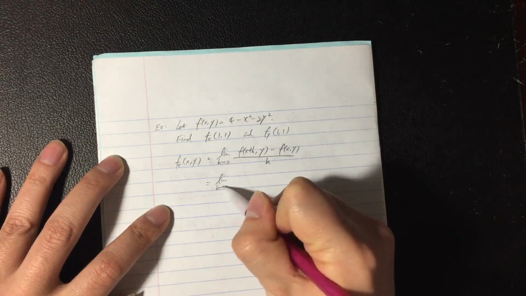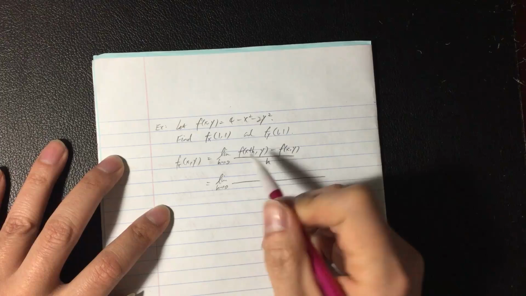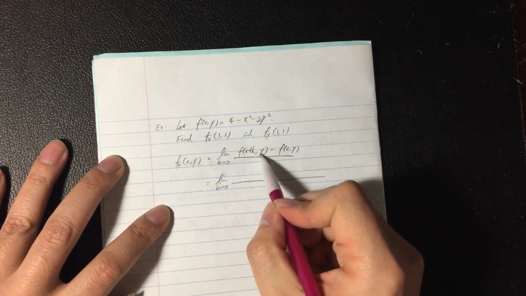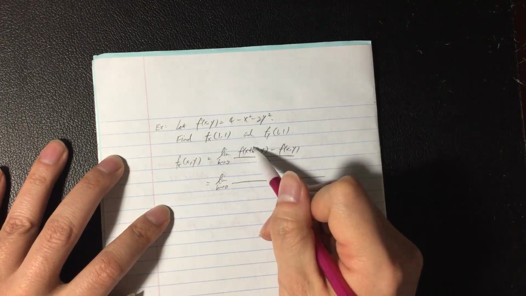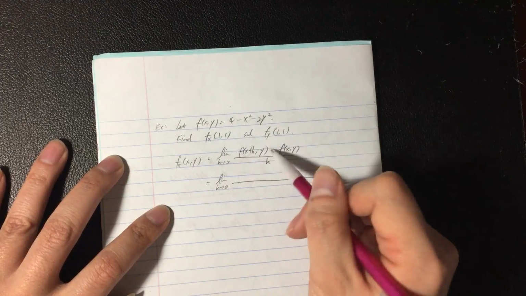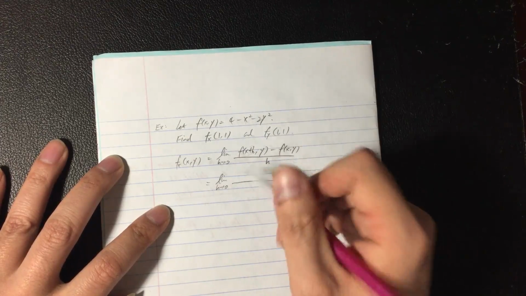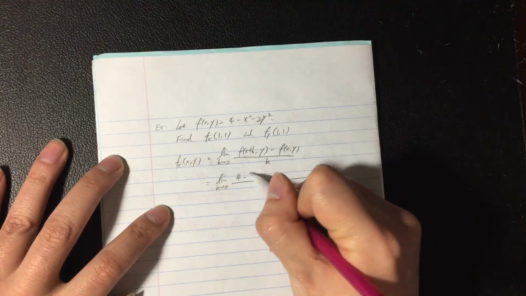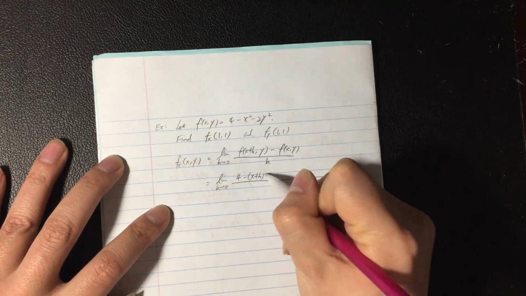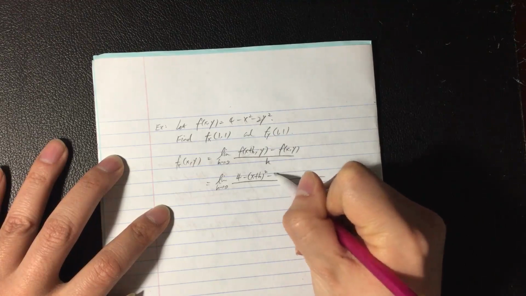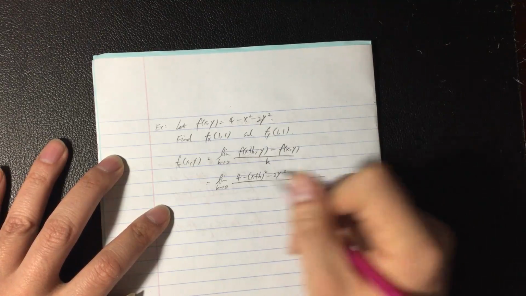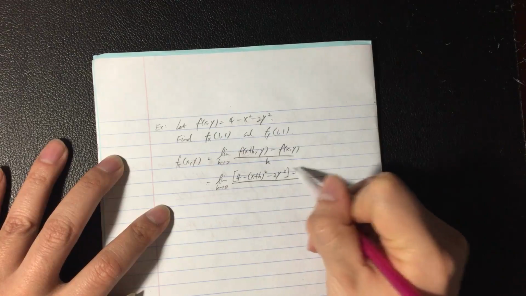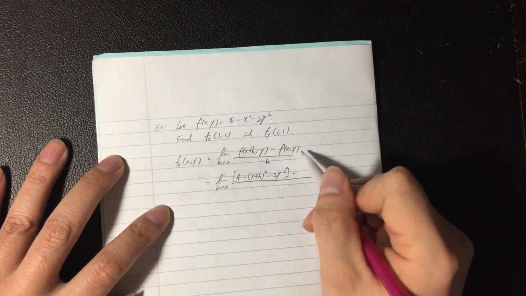Limit h approaches 0. F of x plus h comma y means I substitute x plus h for x and substitute y for y. I have 4 minus x plus h squared minus 2y squared, minus f of x comma y.